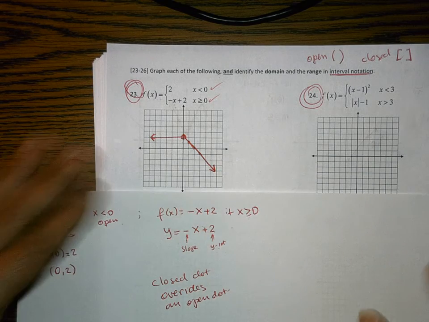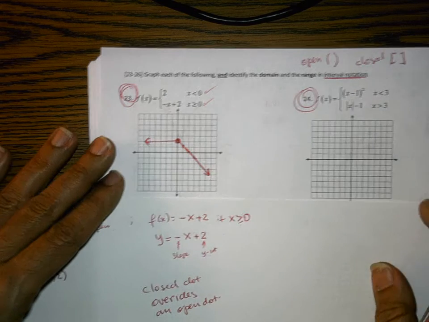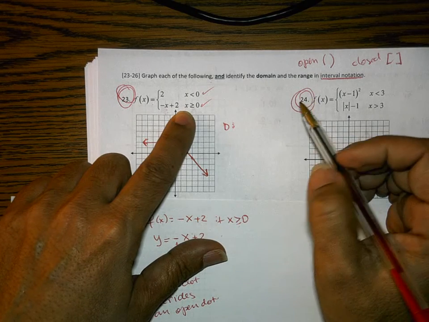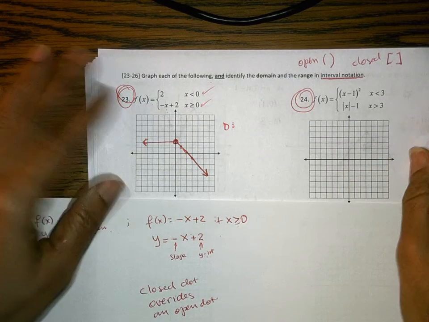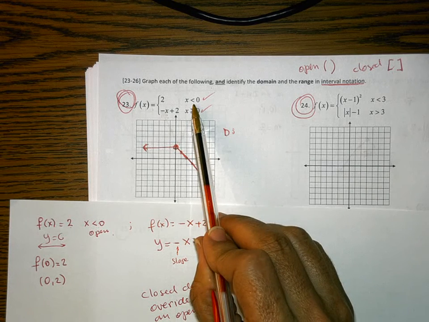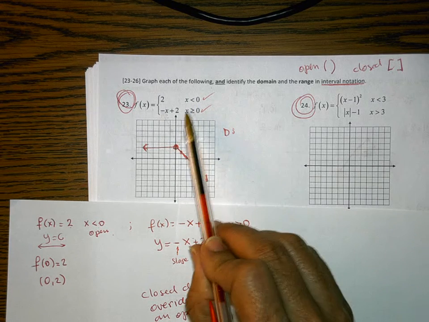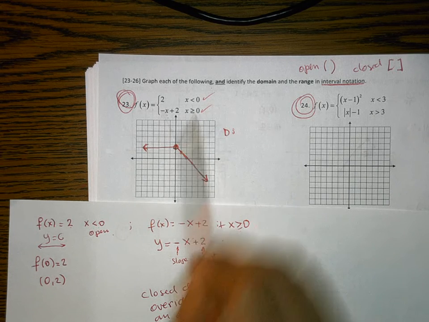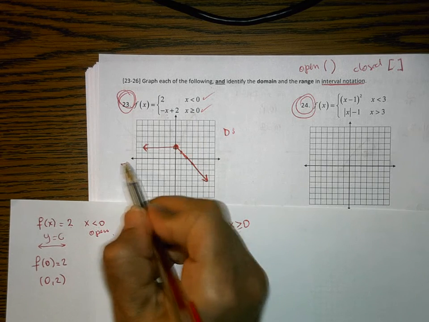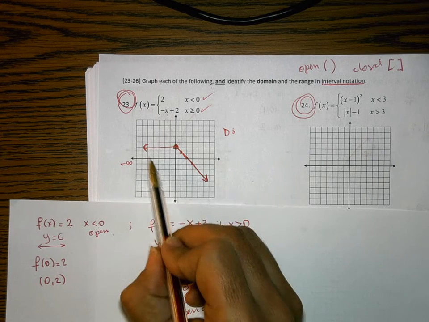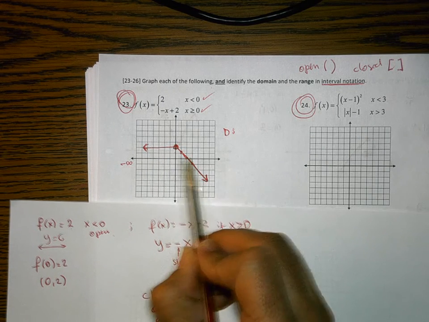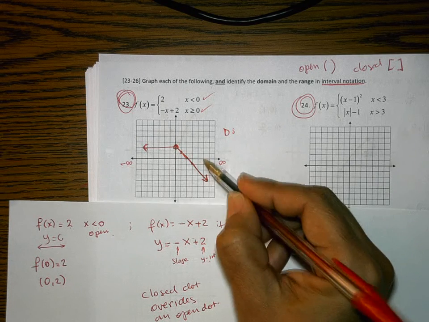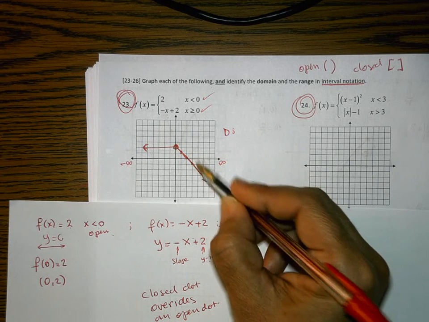They ask us to identify the domain. I love to just come to the domain and say, well, didn't the domain already exist here? It said all the x values that are less than 0, and include 0 on this one over here, and all the x values that are greater than 0. So for anything that's less, to negative infinity, it's going to be part of my y equals 2, and anything that's greater than 0 to positive infinity is going to be part of my function negative x plus 2.